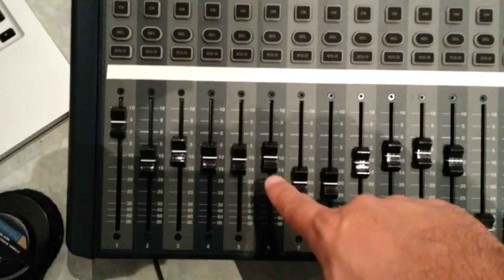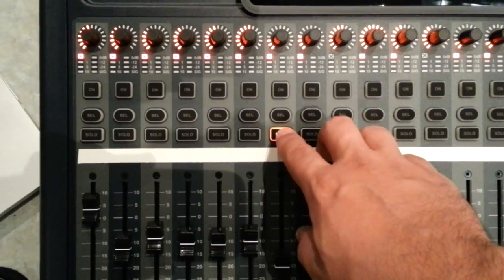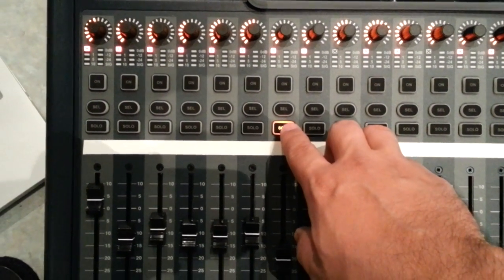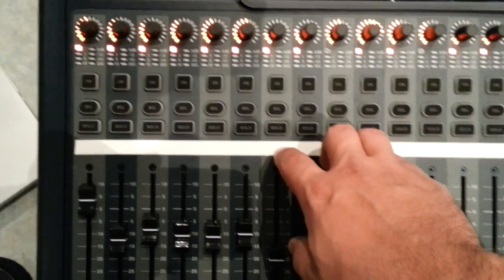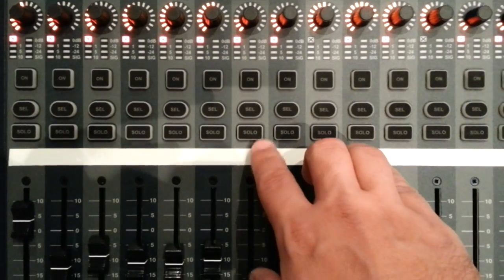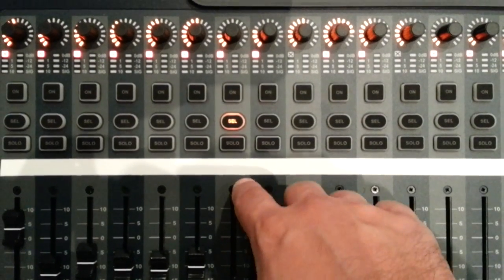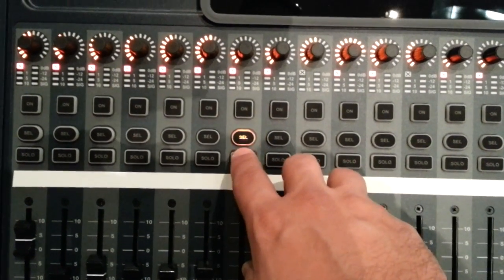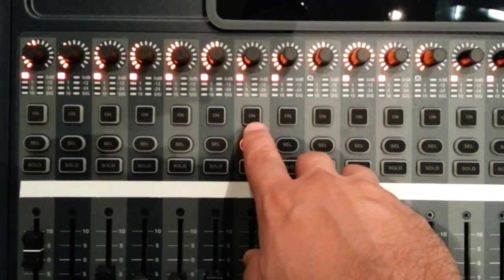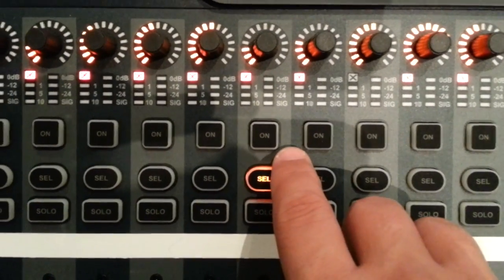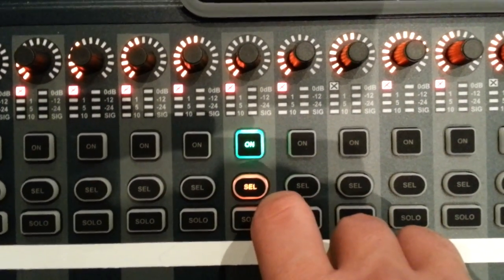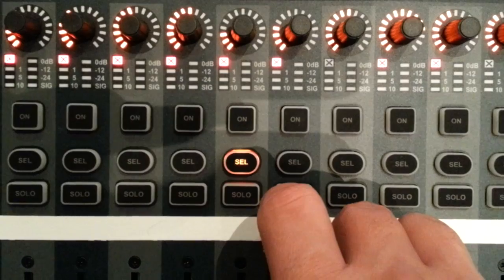So we've got our faders. We've also got our solo button, which is going to allow us to listen out of the headphones, just like the PFL button on the last console. And we've got our select button, that will select this channel and get it highlighted for us to adjust stuff. And then instead of a mute group, we've got an on button instead of mute. So we have to turn the channel on instead of muting it.